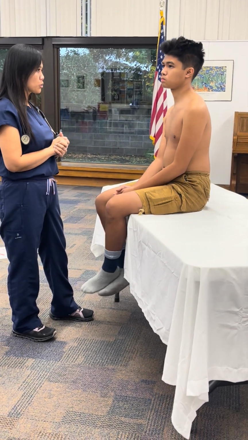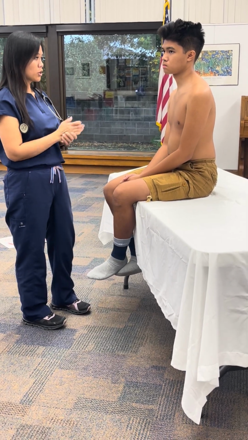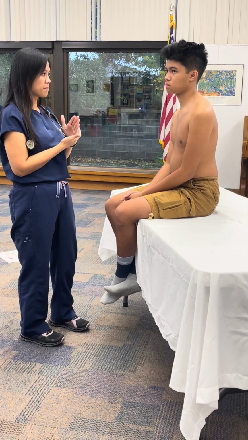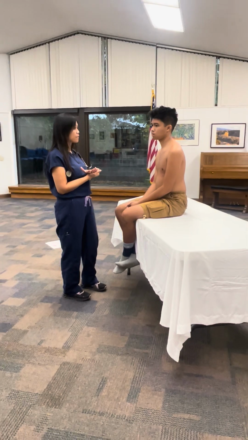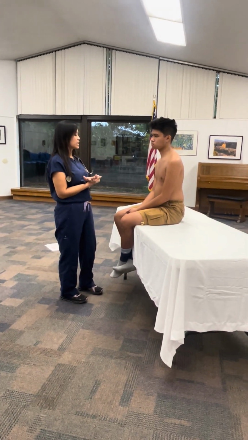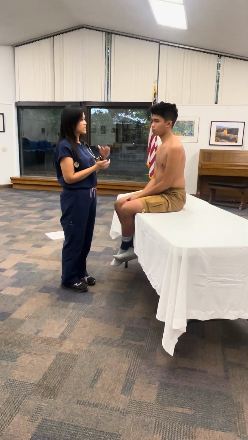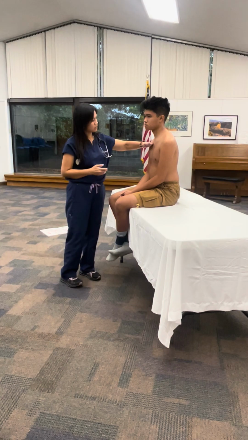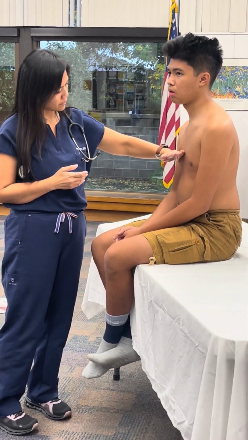Next we do what we call the tactile fremitus. By using the palmar aspect of my hand, I'll place it on the intercostal muscles and have the patient say 99 while I'm doing the 6-pack pattern inspection. 99.